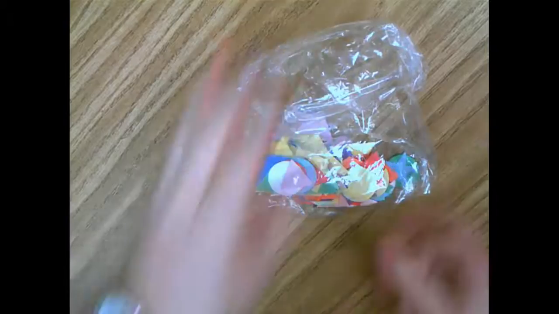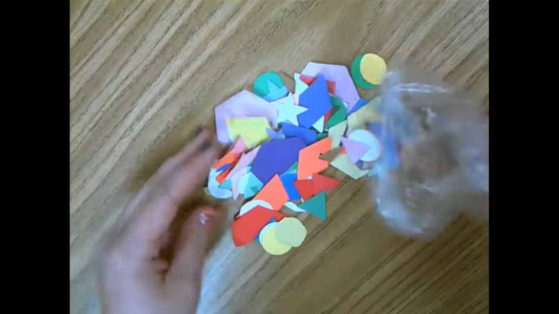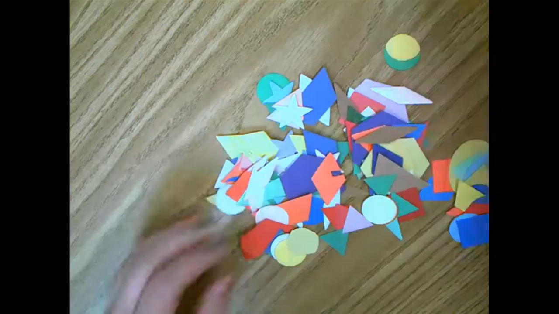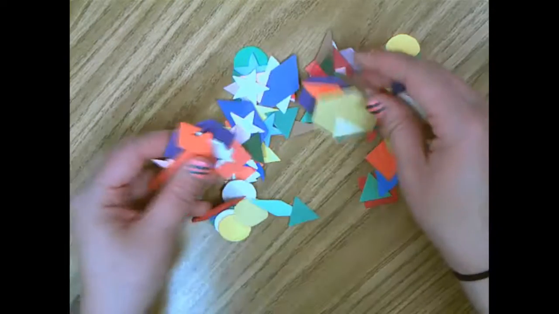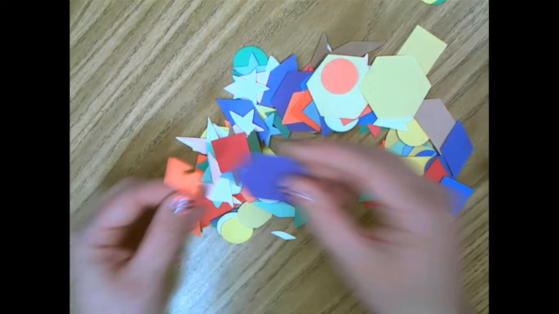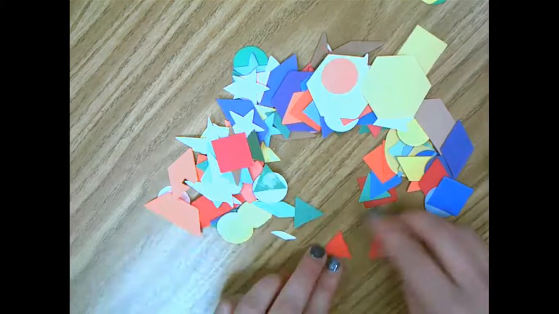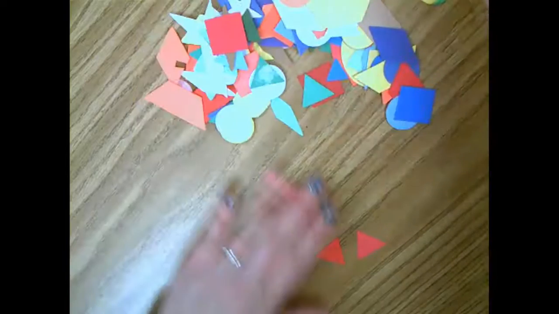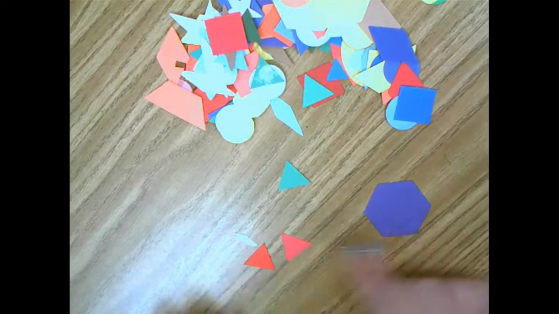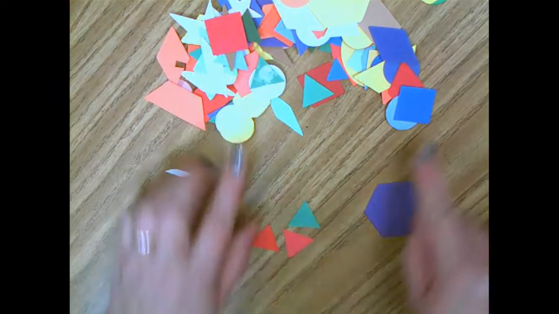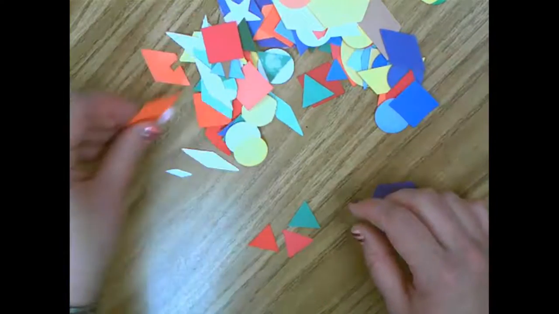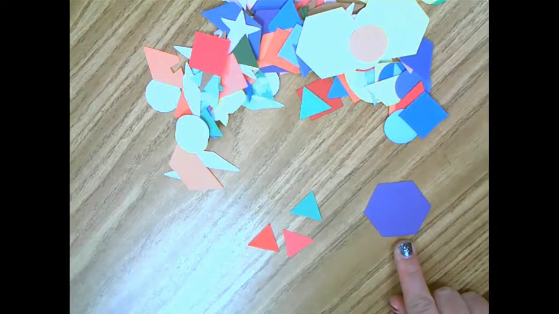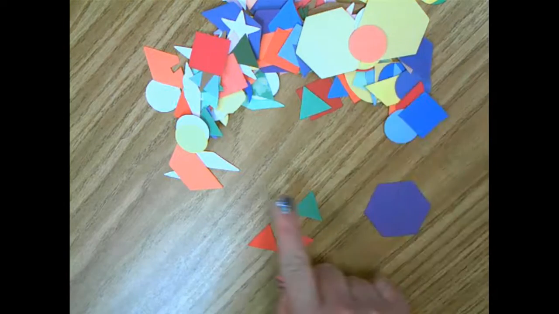All right, friends, so your challenge is to make a hexagon, but you cannot use the hexagon. So that's not allowed. You have to figure out how you could make this shape with some other shapes. Could you put them together to make this shape using only other shapes? Maybe you figure out a way to use some of these or the triangles. How could you make a hexagon with other shapes?